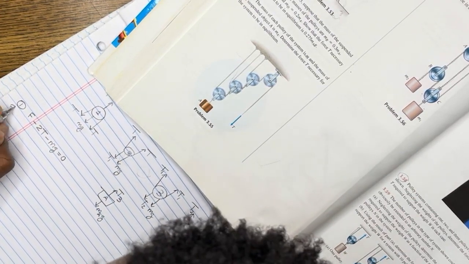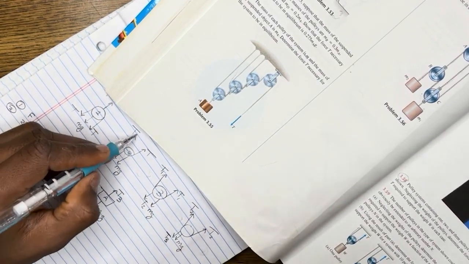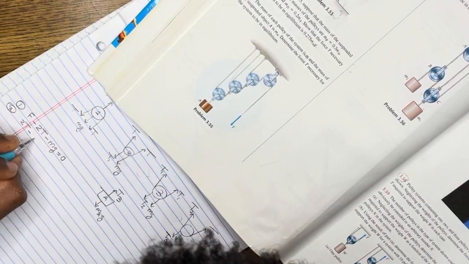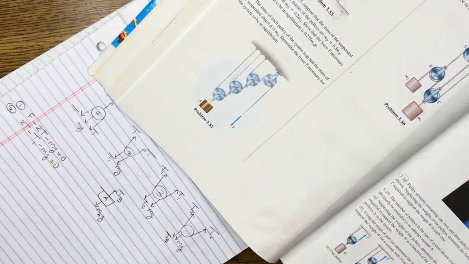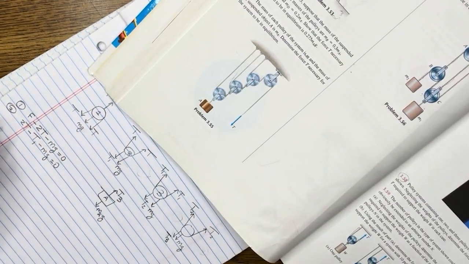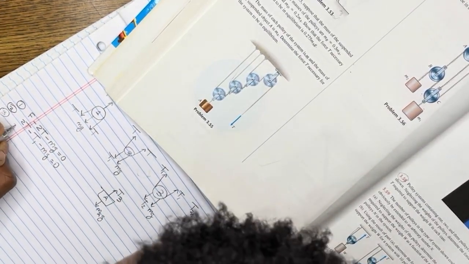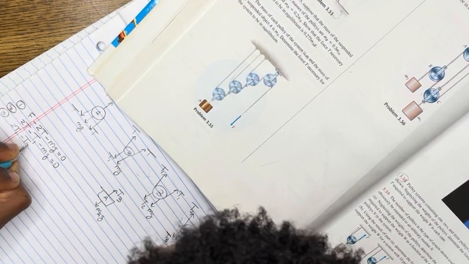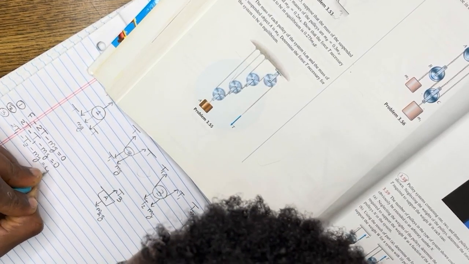For pulley number 2, we have 2T minus T1 minus mg is also equal to 0. And then for the third pulley system, we have 2T1 minus T2 minus mg is equal to 0.